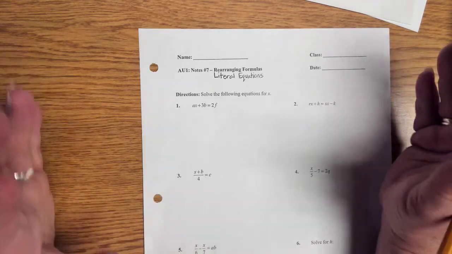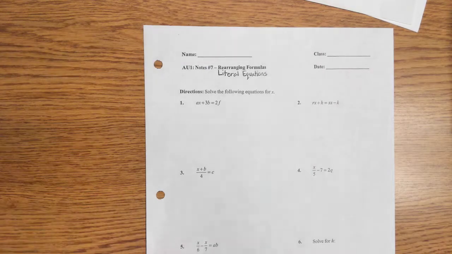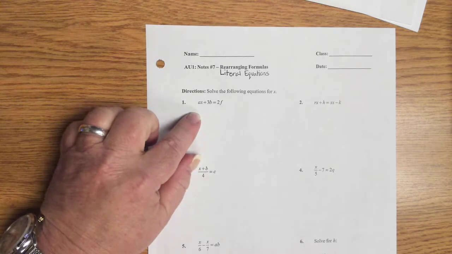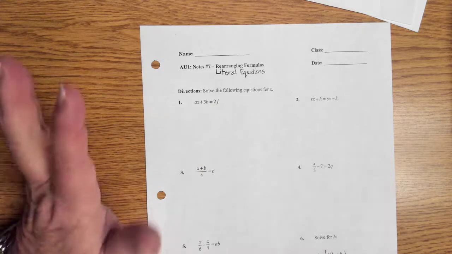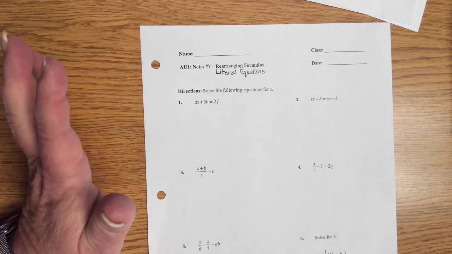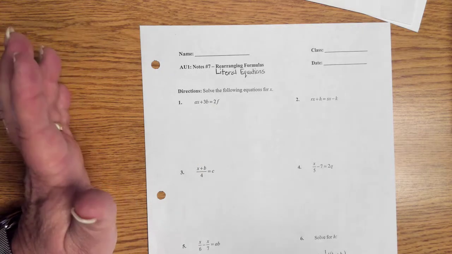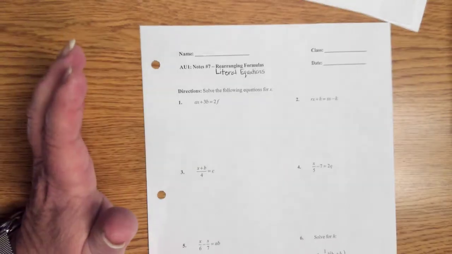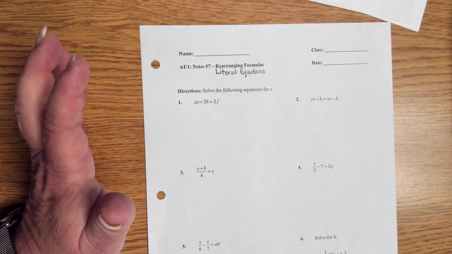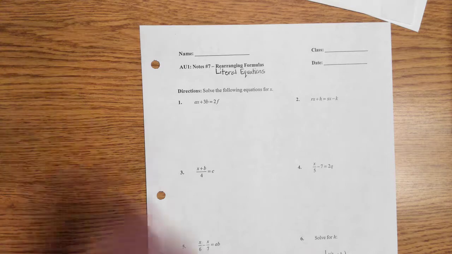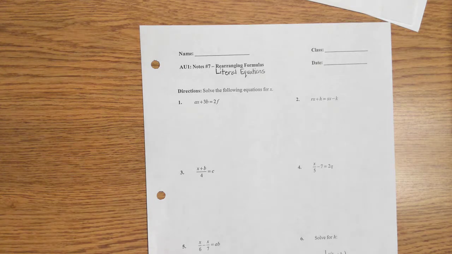You've got to know your properties. I mean, you've got to know not the names necessarily, but you have to know what you can do. And remember, there's multiple ways to solve these. It's not just one way, all right? So that's the first thing you have to get in your head. I may solve it one way, you may see it another way. That's okay, all right?